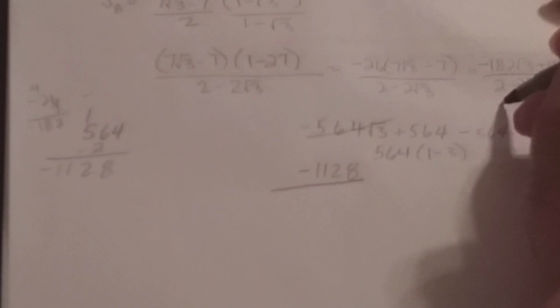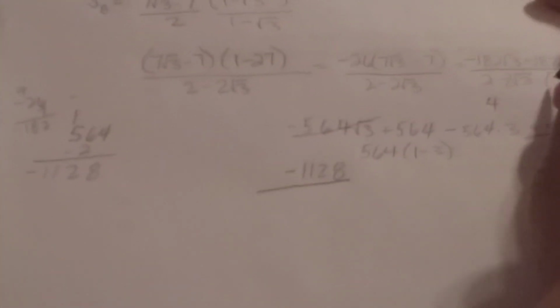Over 2 times 2 is 4. 2 times 2 is 4 times 3, which is 12. 4 minus 12 is negative 8.